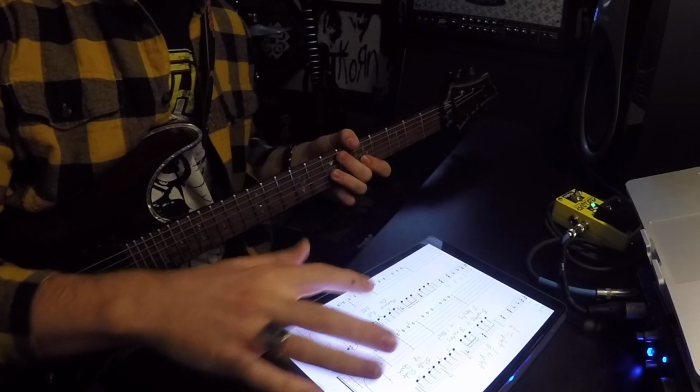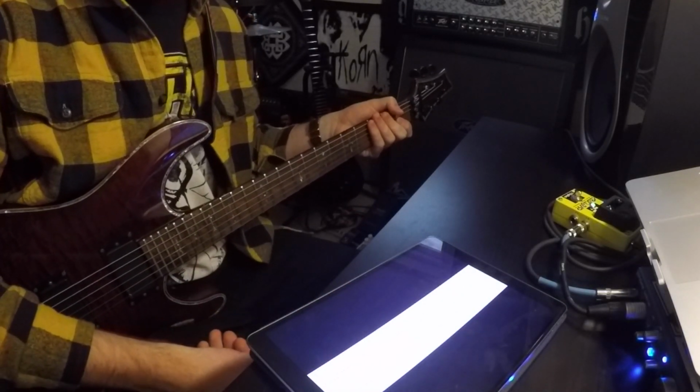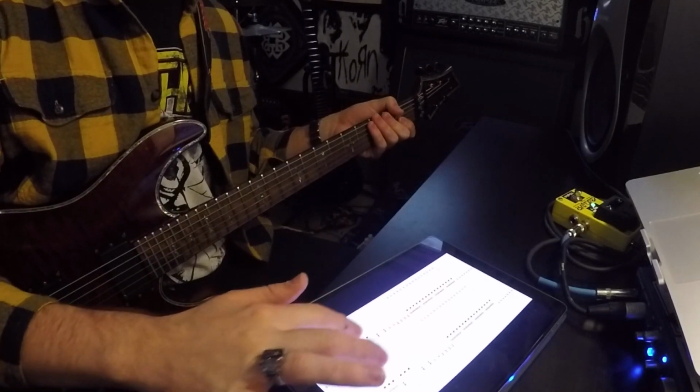And that sums up how to read tablature. I think at this point you should know just about all the basics. I realized one thing that I left out was dotted notes.